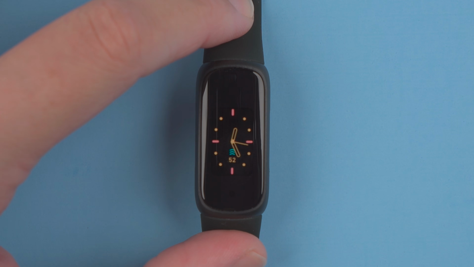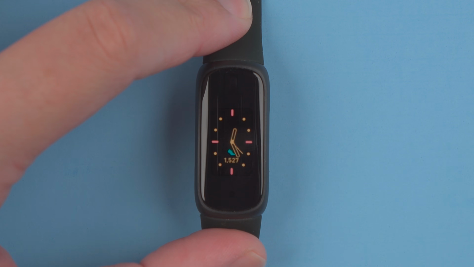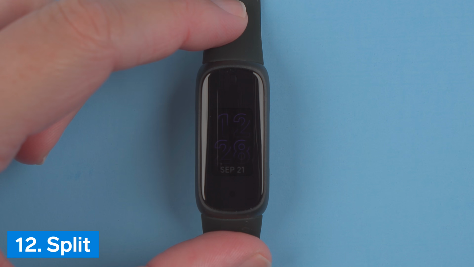When it's activated, you can see the seconds hand as well as a switchable stat here. So we have active zone minutes, steps, heart rate, and back to active zone minutes. This clock face is called Split.